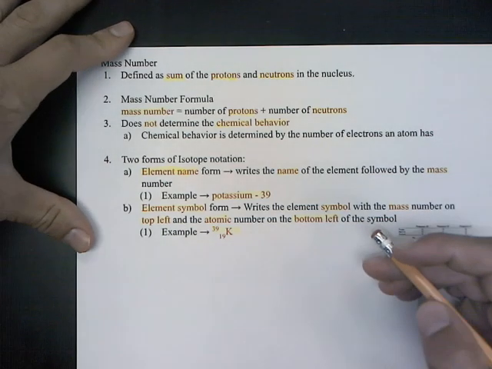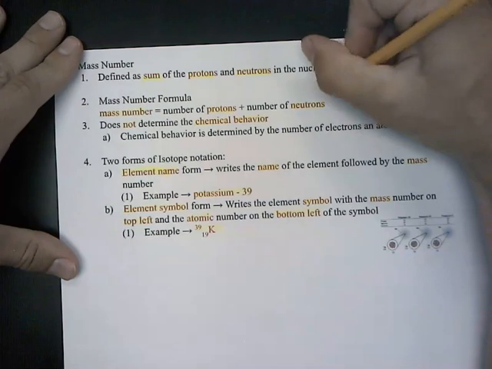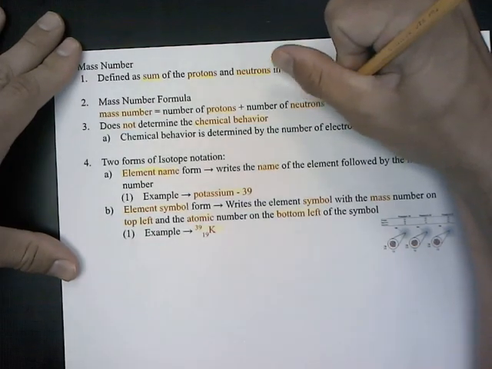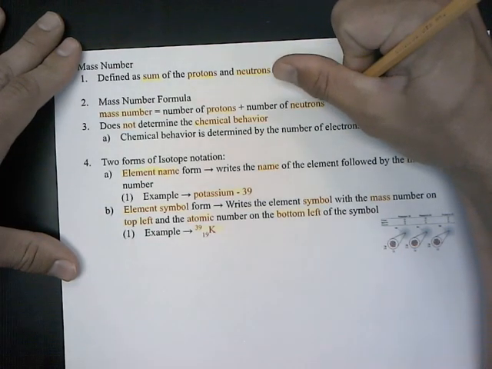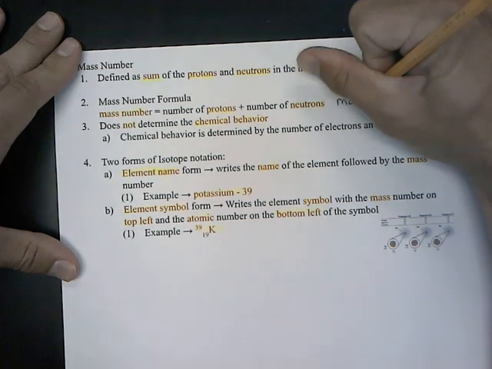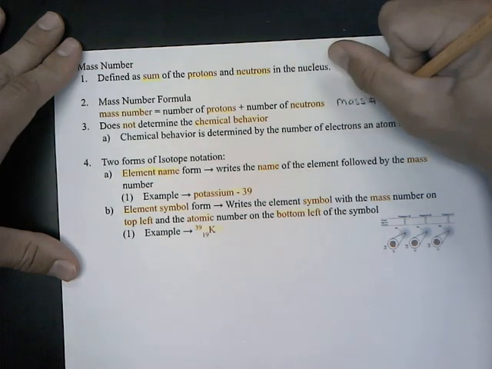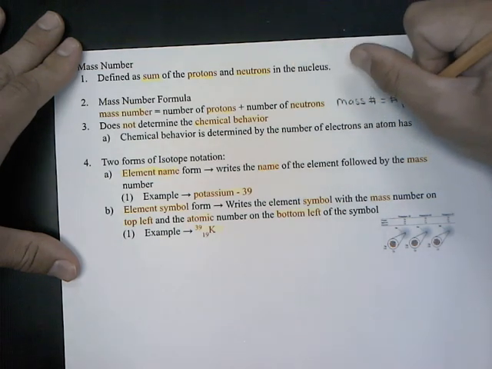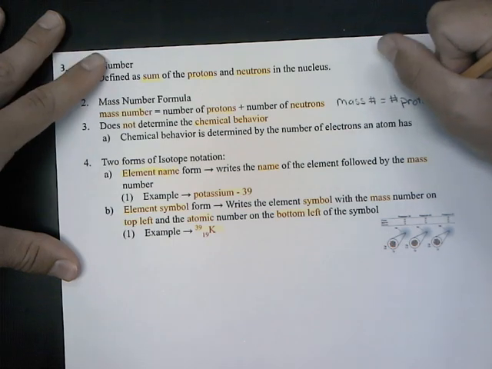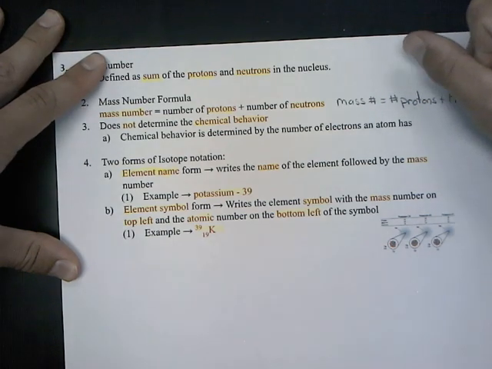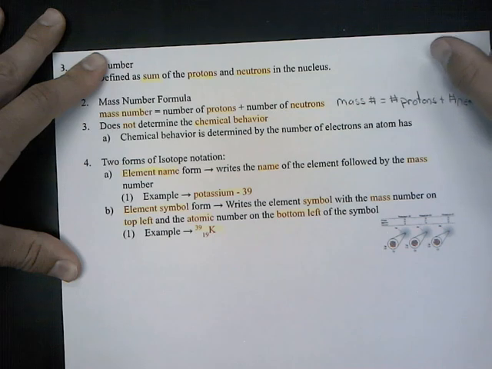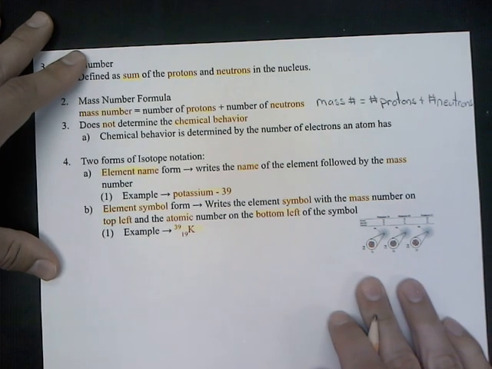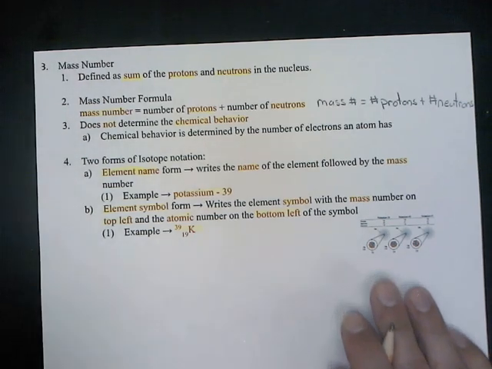And as we're here, I just want to write this in shorthand notation. So this same formula here, I'm going to write to the side: mass number is equal to number of the protons plus number of the neutrons. Okay, and we will utilize that. We'll write it down time and time again.